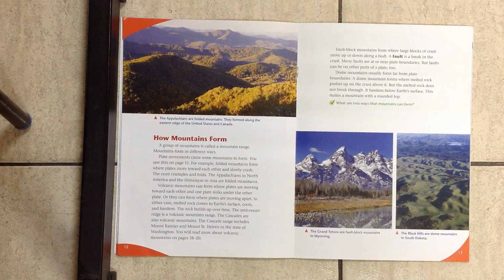The mid-ocean ridge is a volcanic mountain range. The Cascades are also volcanic mountains. The Cascade Range includes Mount Rainier and Mount St. Helens in the state of Washington. You will read more about volcanic mountains on pages 18 to 20.